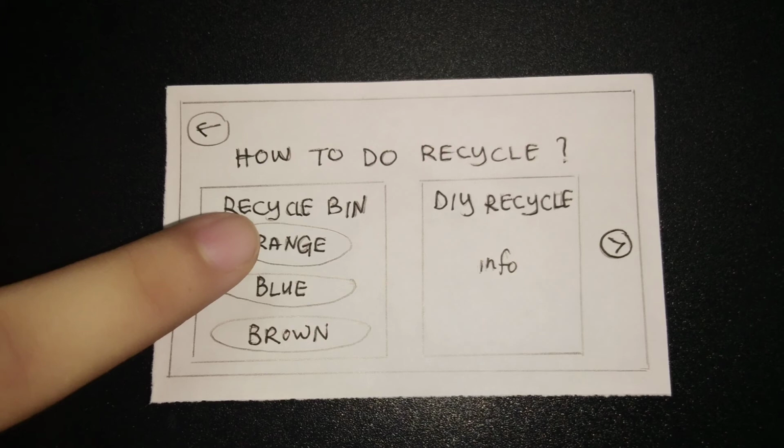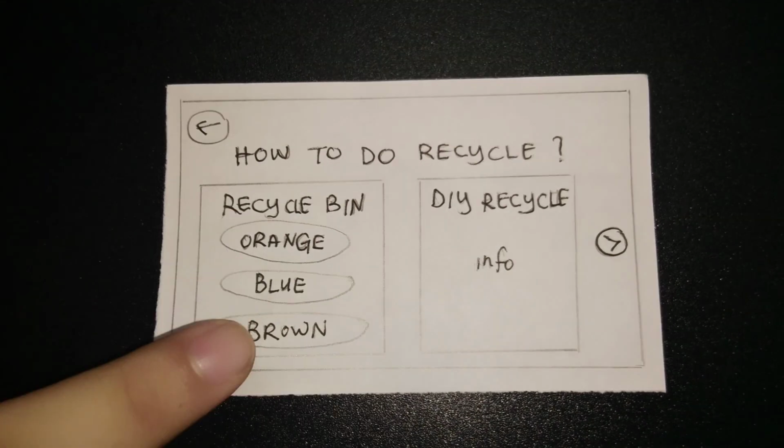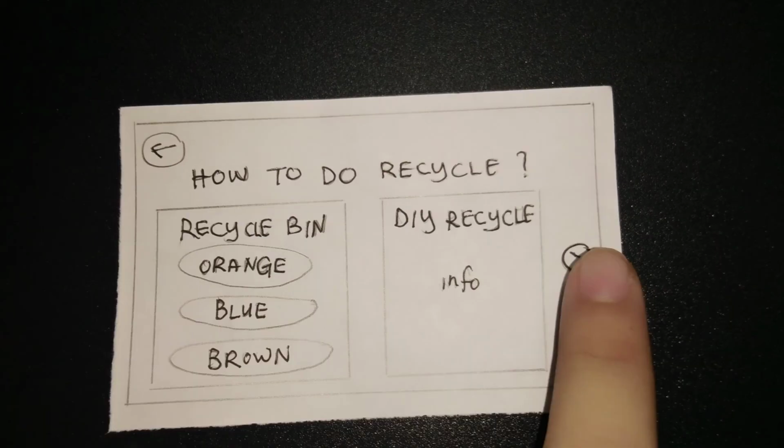For DIY recycle, the user only needs to read the information there. But for the recycle bin, the user needs to choose whether they want to know more about the orange, blue or brown icon. In this case, there are two options for the user to go to the next page, which is whether the user needs to click or touch on the orange, blue or brown button, or the user just needs to click or touch on the next button.